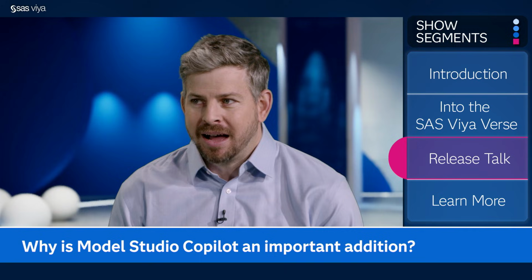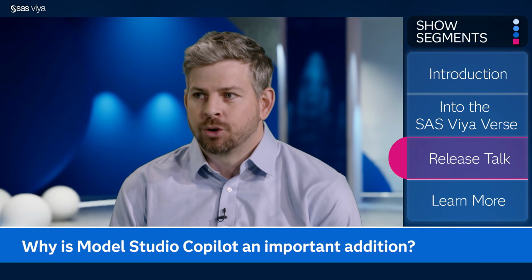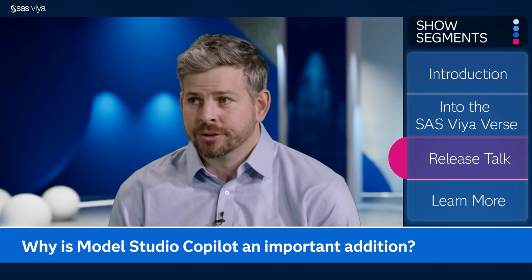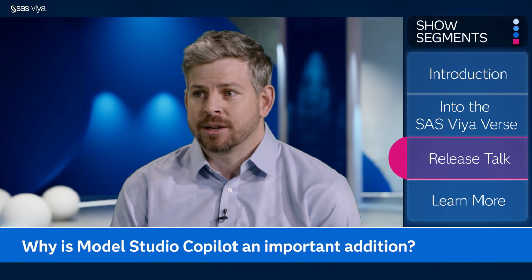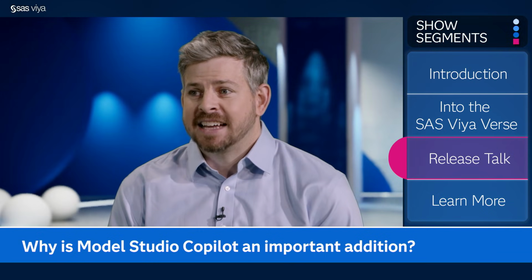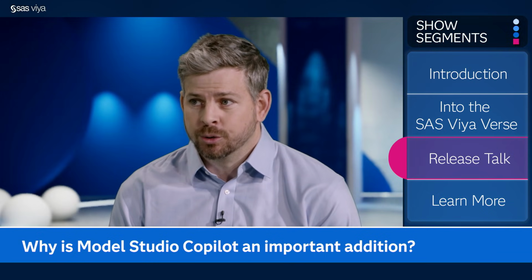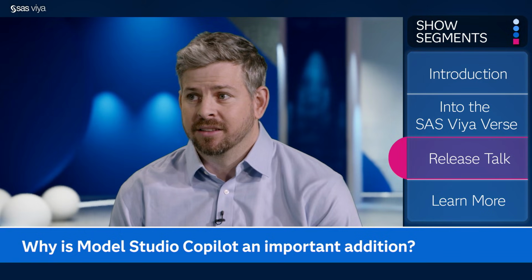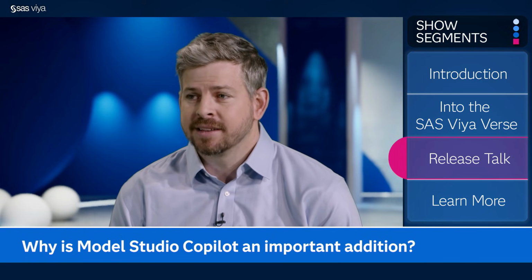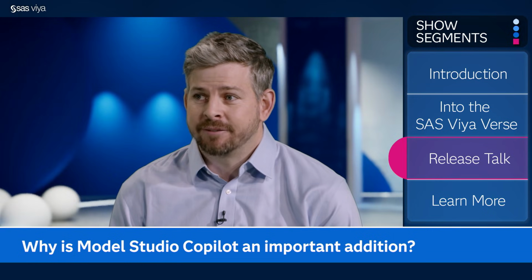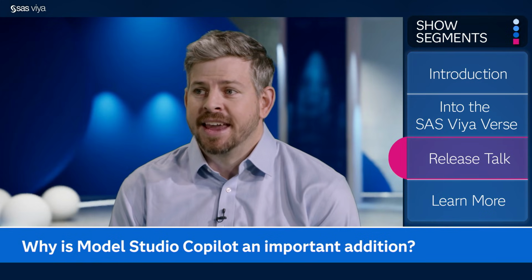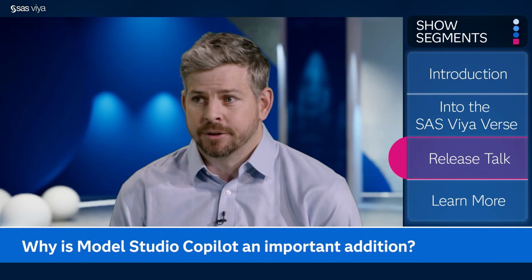A key idea behind Model Studio Copilot is the role of LLMs as an orchestration layer. So large language models are great at natural language interactions, workflow guidance, and decision support. SAS Viya Model Studio combines those strengths with its trusted analytics engine for data preparation, model training, scoring, and governance. And this lets users interact conversationally with Viya while keeping the performance, reliability, and auditability that they expect from SAS.